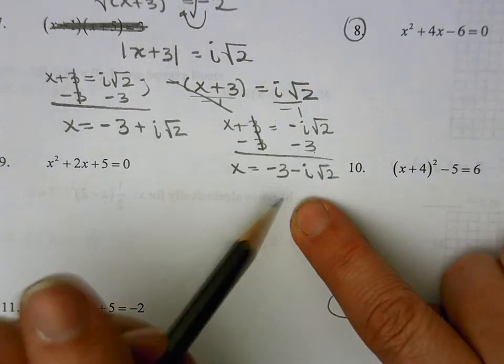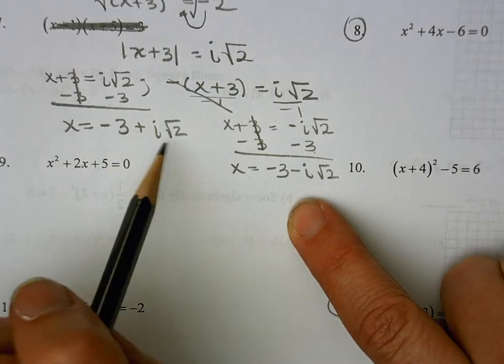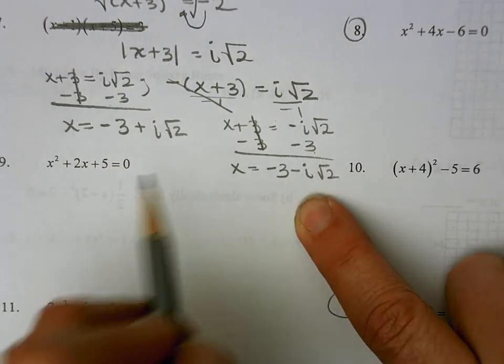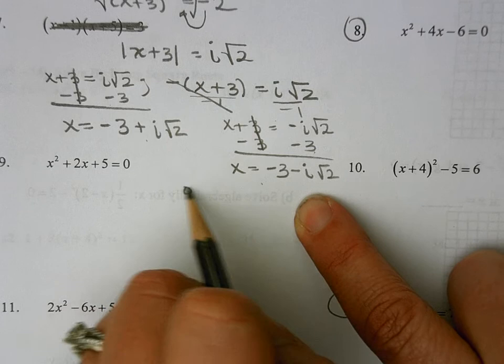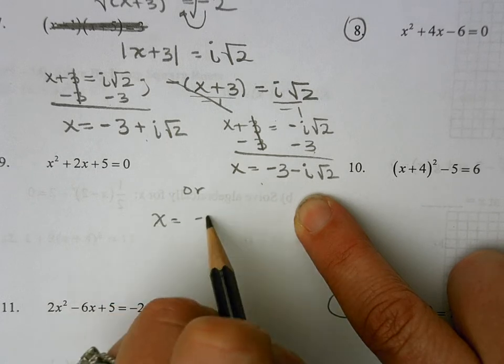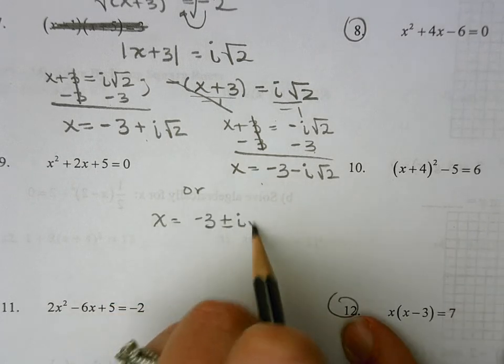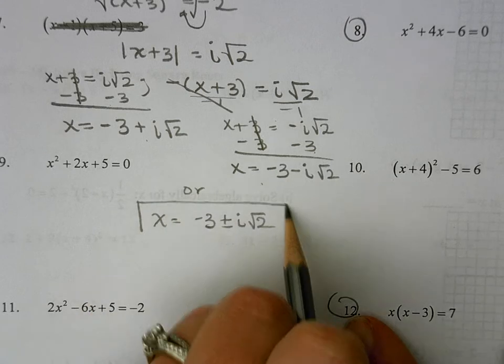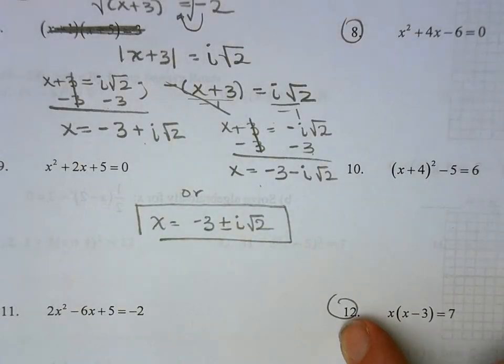And so I have two different solutions. They're the same but opposite when adding and subtracting, so I can leave it, or I can write it as -3 plus or minus i root 2. Okay. And then let's go ahead and take a look at question number 12.